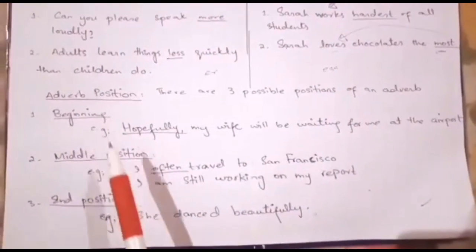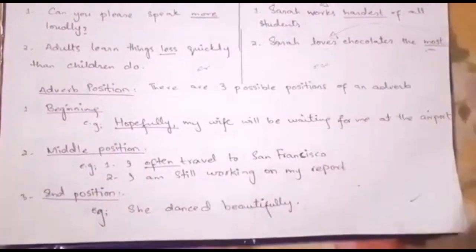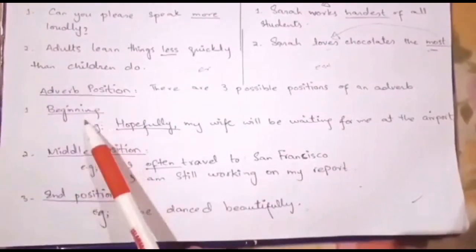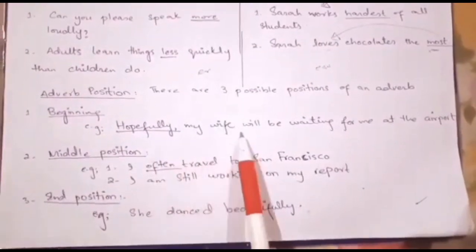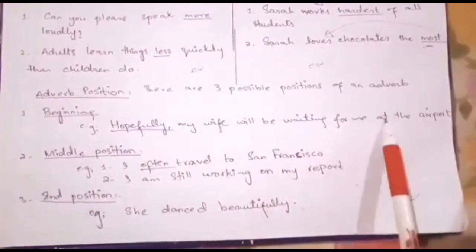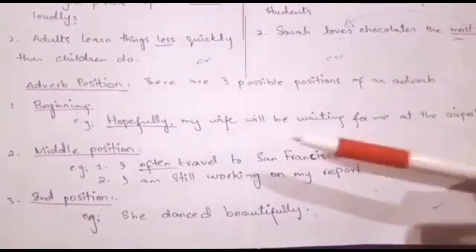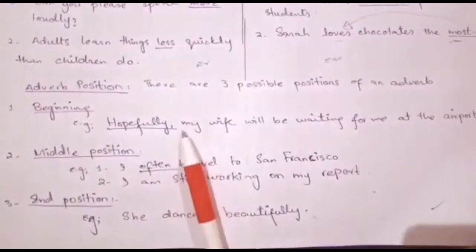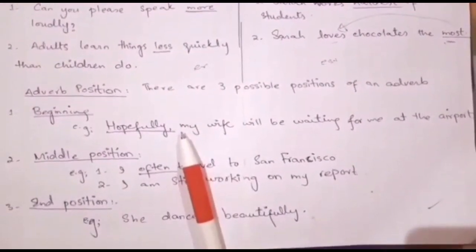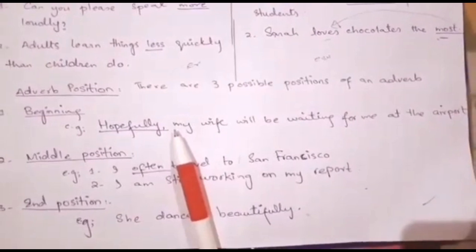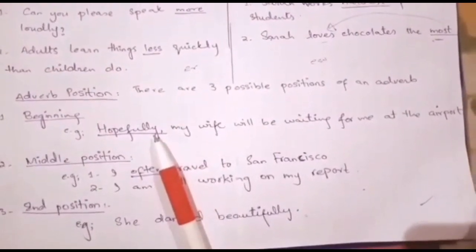So coming towards the positions of the adverbs, there are 3 possible positions of an adverb: beginning position, middle position and end position. Starting with the beginning position, hopefully my wife will be waiting for me at the airport. The adverb is hopefully. It shows my opinion or how I feel, how I hope, and it is in the initial position.